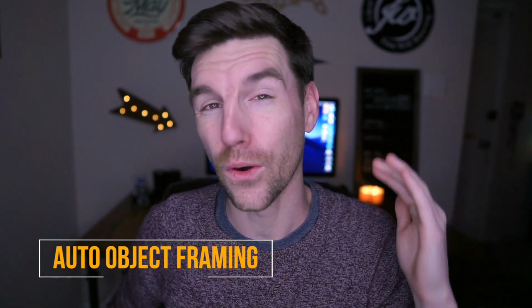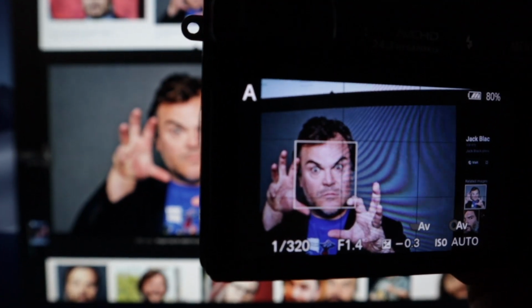Okay, so the first one, I was actually looking around the internet and I saw how to turn this off, and it was just something that I stumbled upon when I first got the camera. Totally forgot to tell you guys about, and that is auto object framing. So what this is, if this is on, when you take pictures of people, I believe it's in landscape mode only, not sure if it's in portrait. It's probably both, I'll have to look.